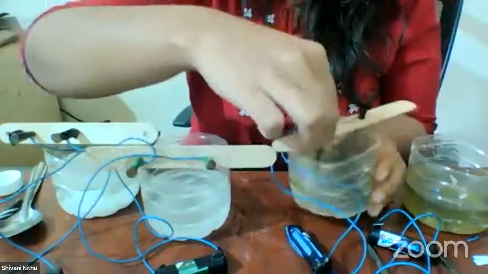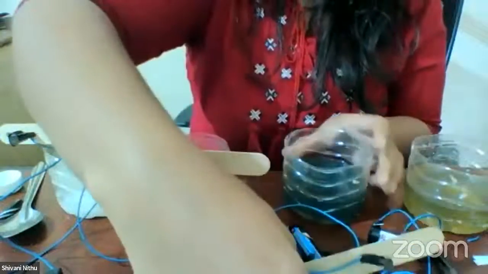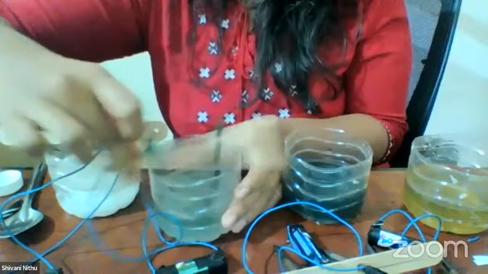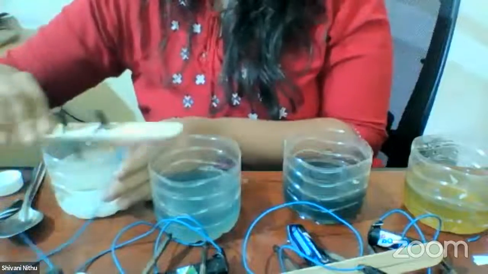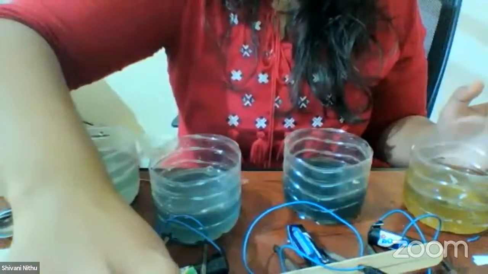Time is up. Okay. So what I'll do is I'll just shake it a bit. As you are shaking, the color seems to be becoming darker, Shivani. Yes. So this is the result.